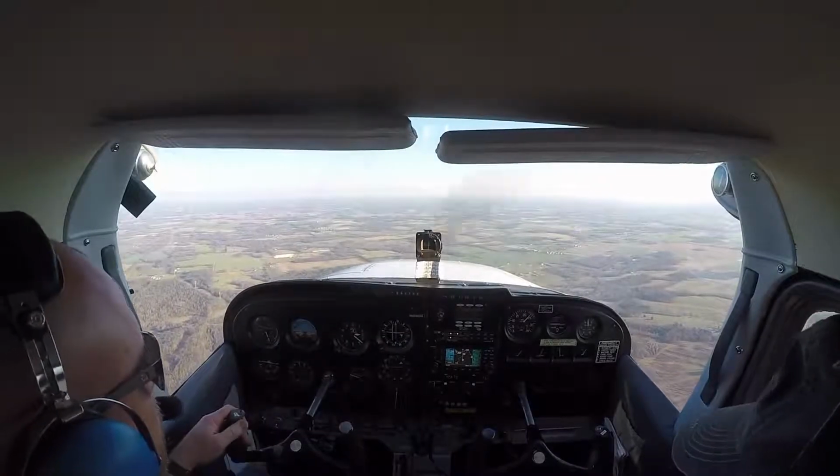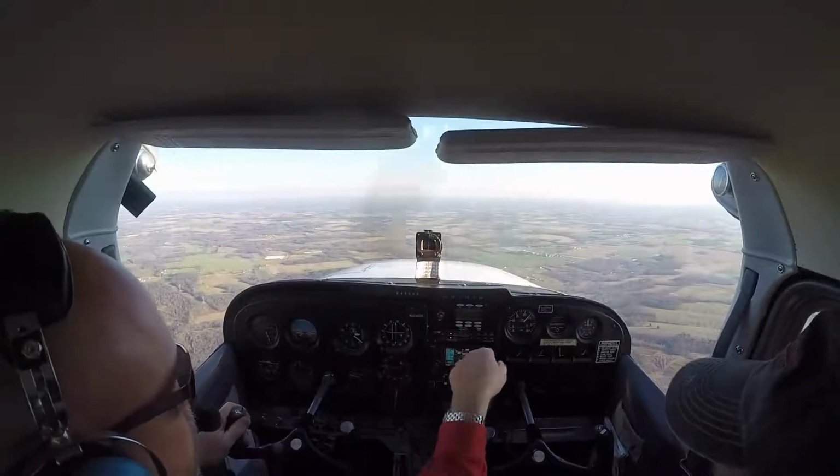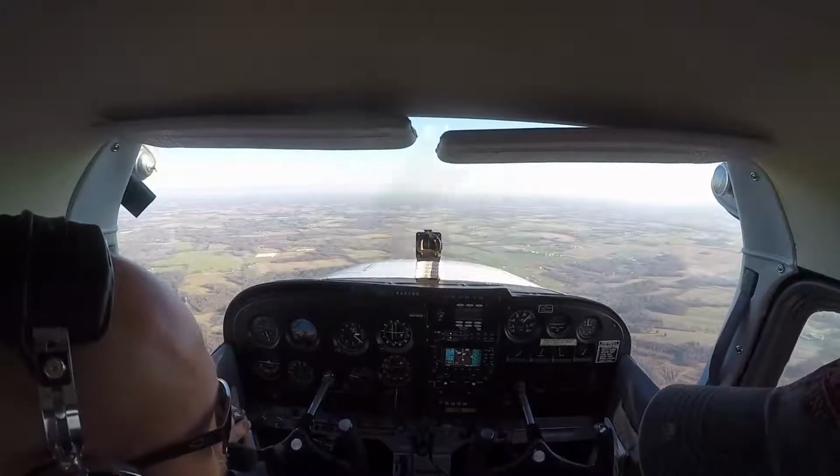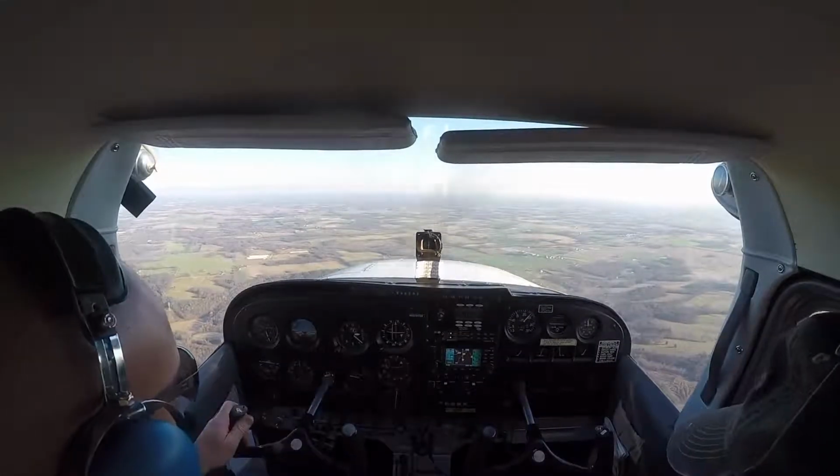Murray, Kentucky, Kyle Oakley Field Airport. Automated. Two traffic, 8425 Whiskey, right downwind 20. Traffic and departing the pattern in sight too.